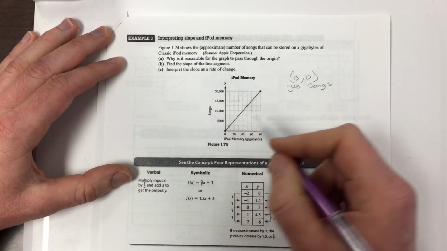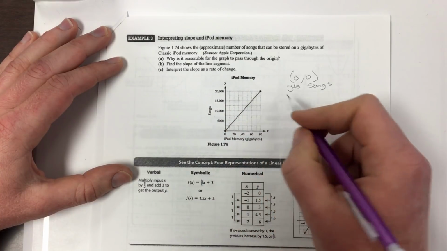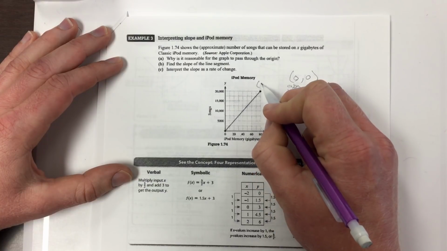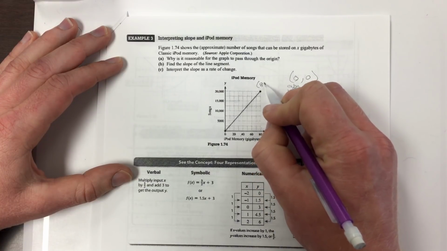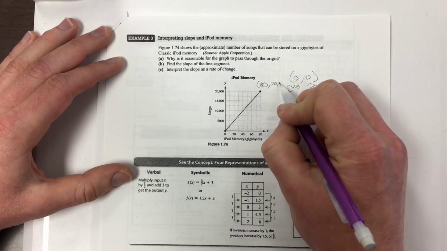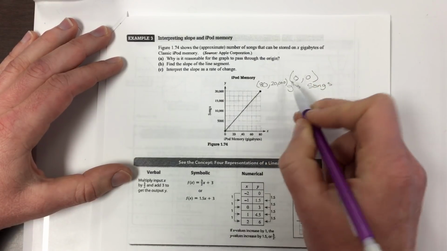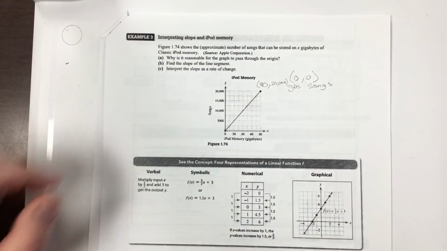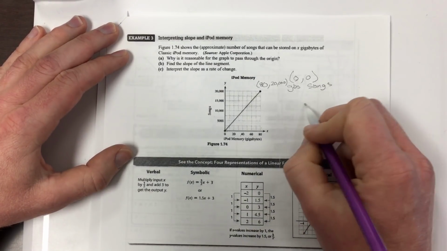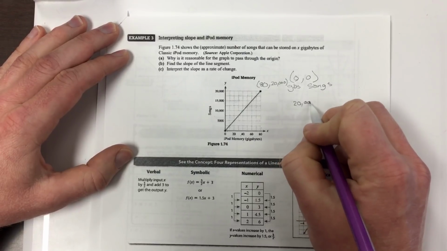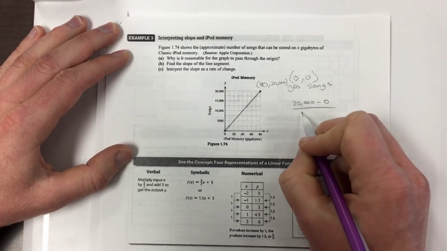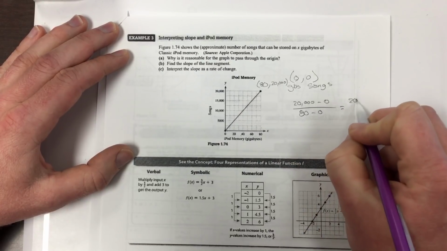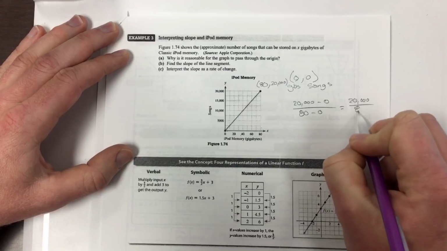Find the slope of the line segment. If you want to find the slope of this line segment, let's write down the coordinates. This coordinate here is 80, 20,000. And the original coordinate is 0, 0. So what we're going to do is take 20,000 minus 0 over 80 minus 0. So we have 20,000 over 80.